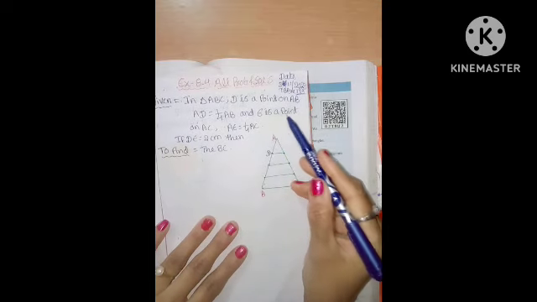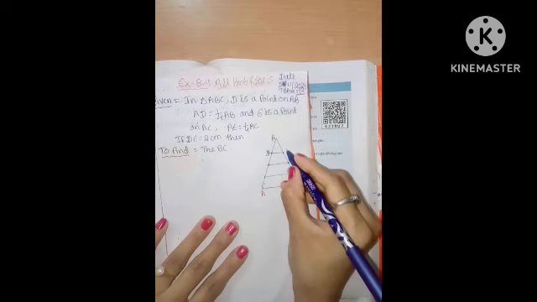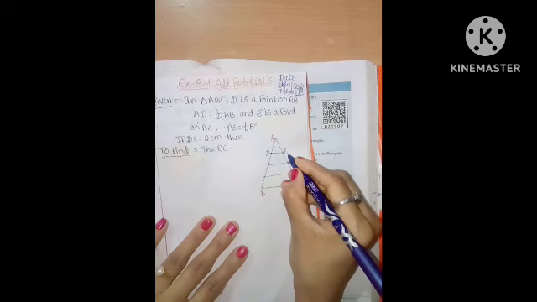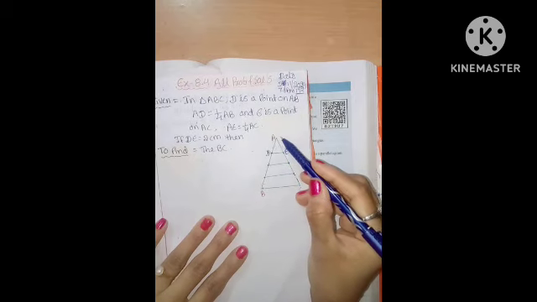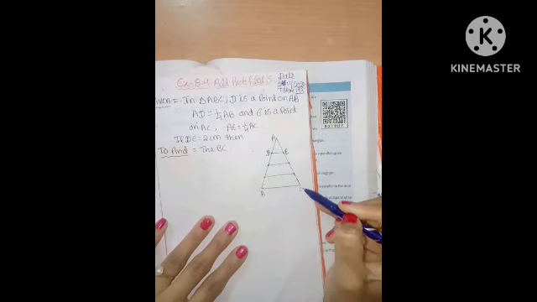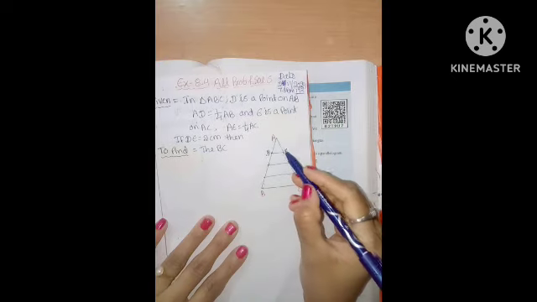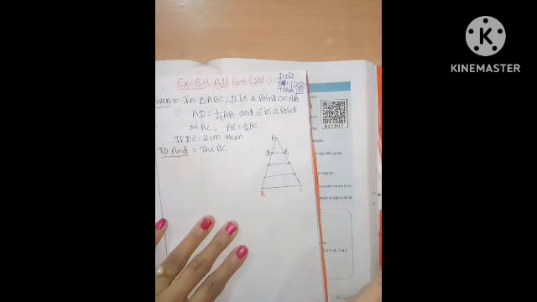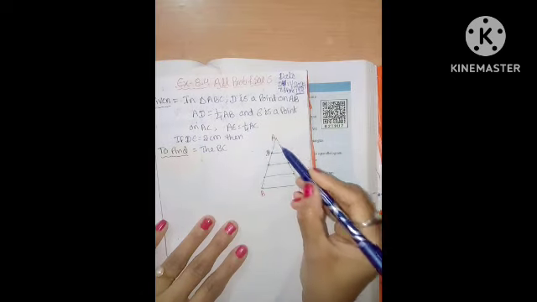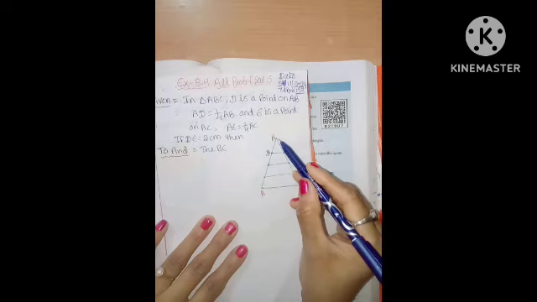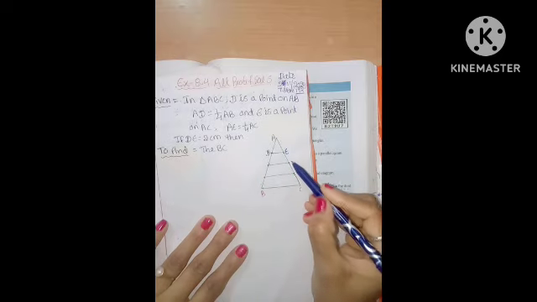Next, E is a point on AC. AC is also divided into how many parts? 4 parts: 1, 2, 3, 4. So AE is one part of AC.